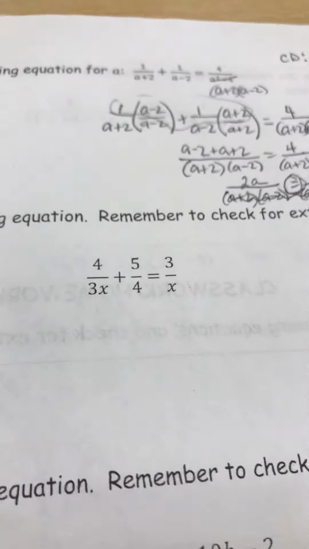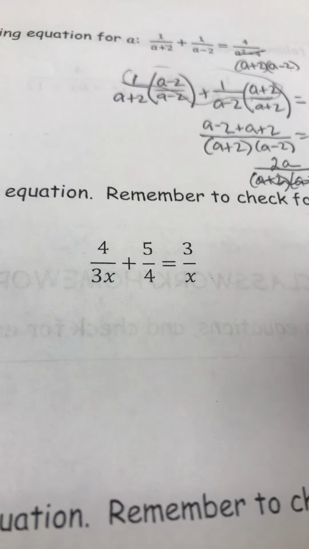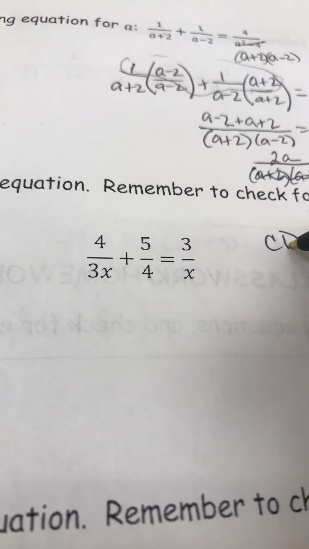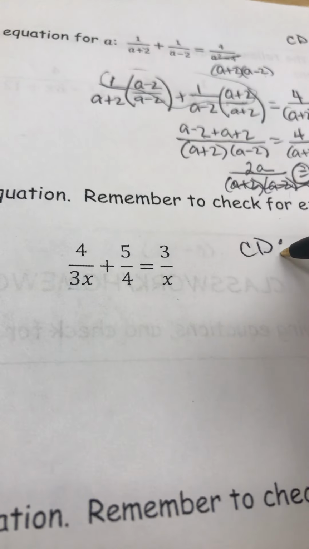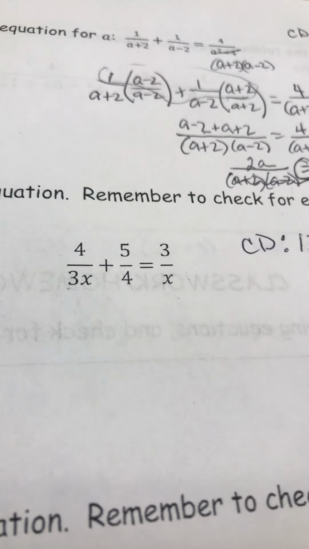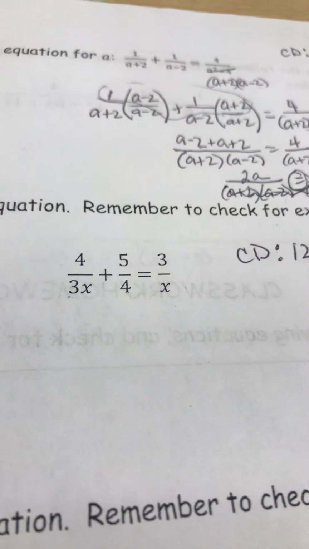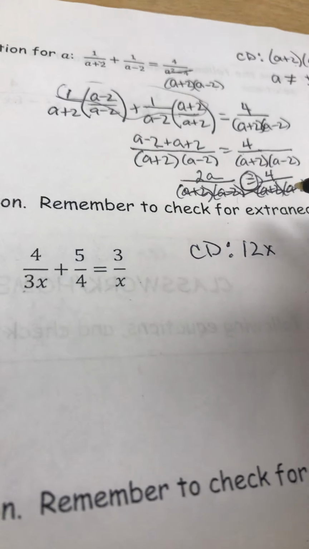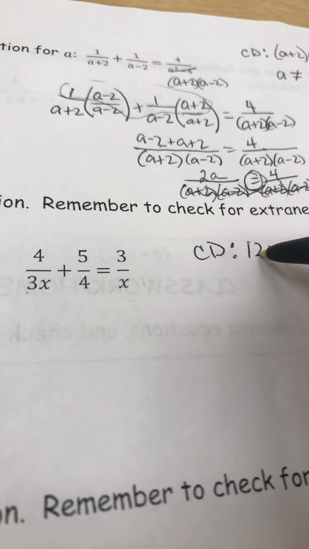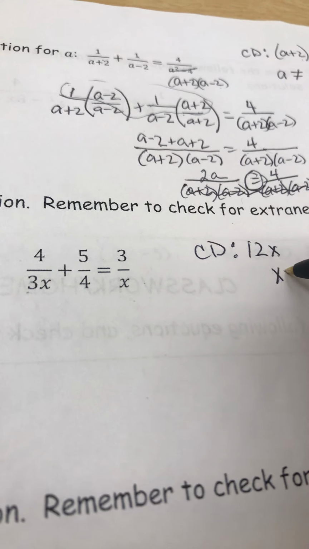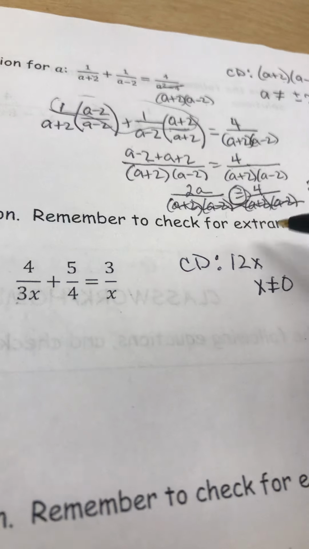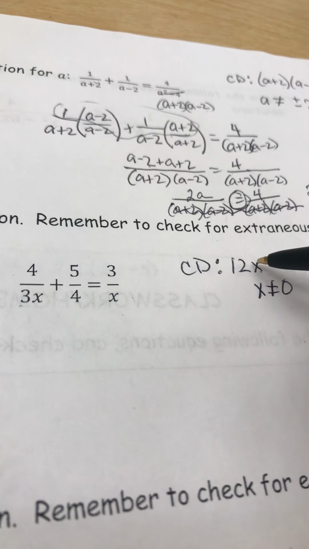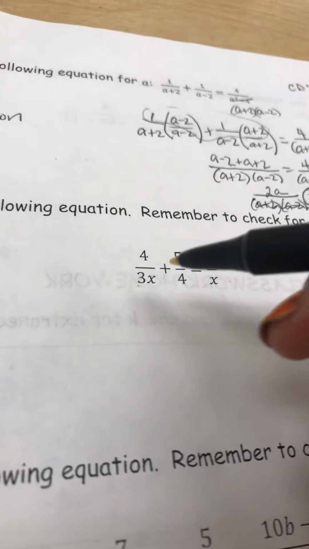So I have a common denominator that's going to be 12x. And we've already talked about how to get those common denominators. So if you're having trouble with that, make sure you come for help, okay? And 12x would give me an undefined of 0. Okay, not negative or positive 12 because there's no plus or minus here. It's just plain old 0.